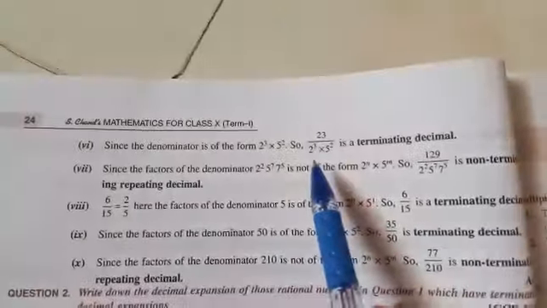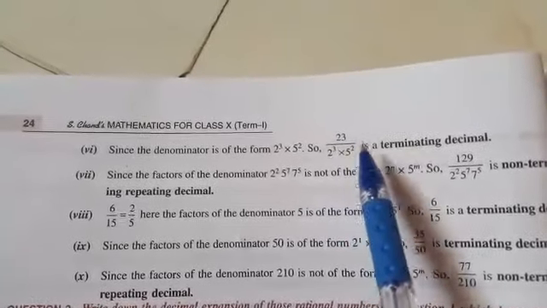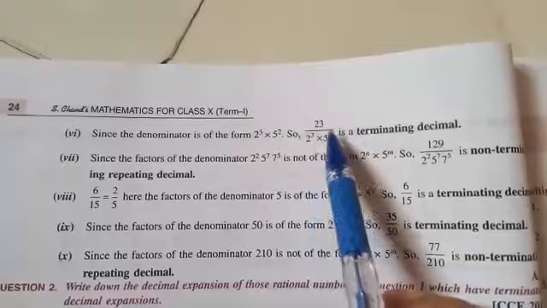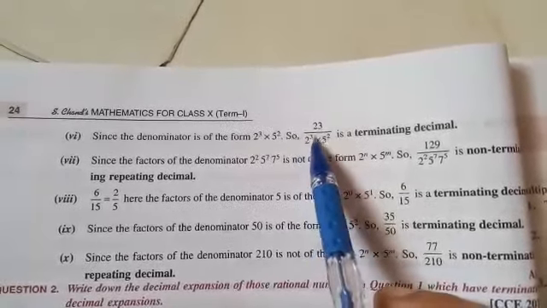So next question, 23 by 2 power 3 into 5 square. Already it is in simplest form and he has given that the denominator is in the form of 2 power n into 5 power m. Therefore, it has terminating decimal.